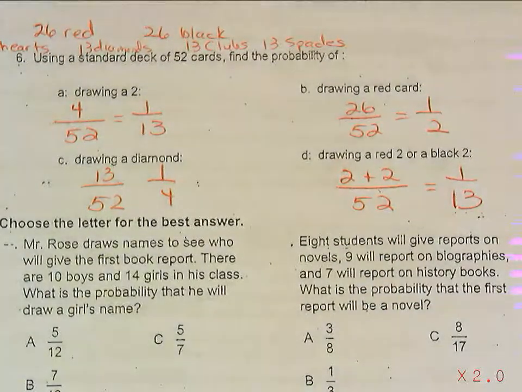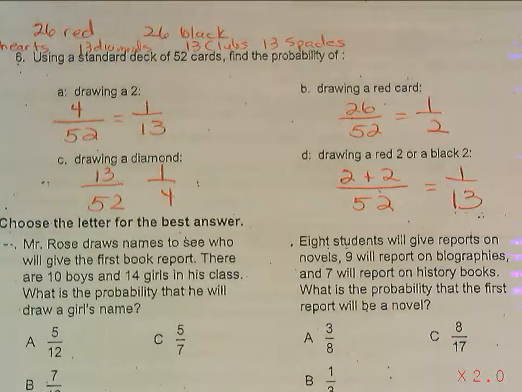Okay, so now I want you to go ahead and stop the video and try to finish this page. When you're done with this page, turn the video back on again and see if you got the right answer.